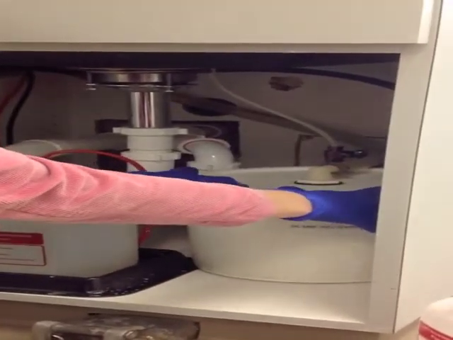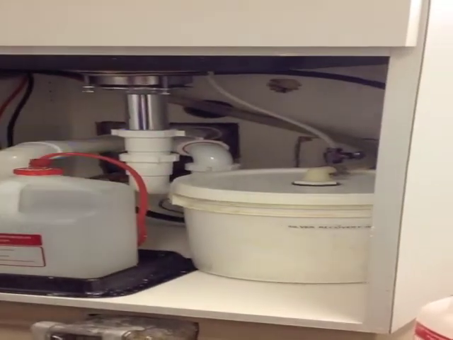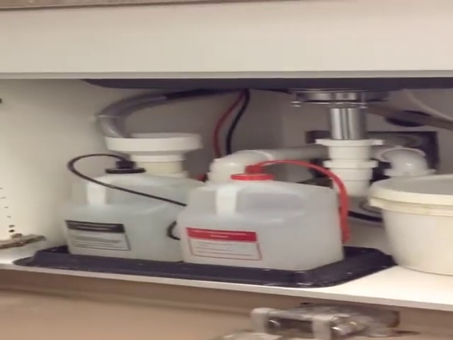Replace the lid. It doesn't need to be tight, but it needs to be fitted. And then the processor, the daylight loader here, is ready to go.